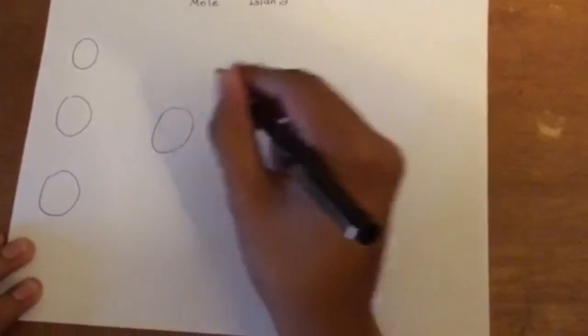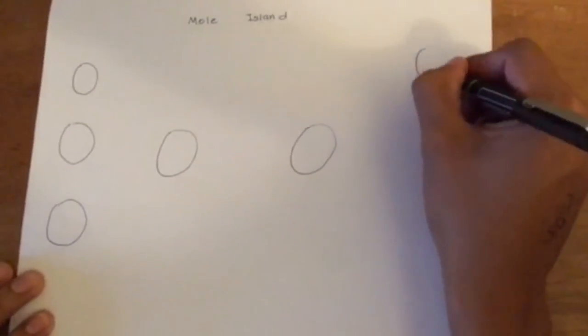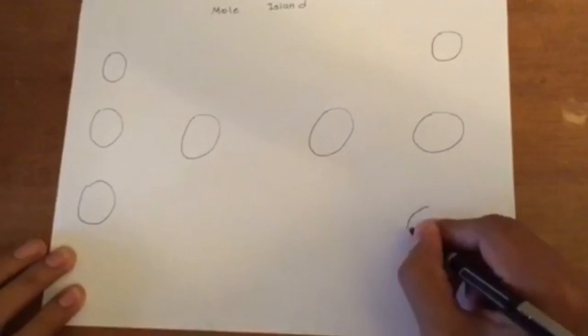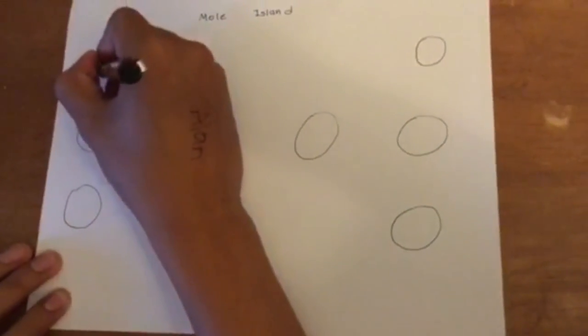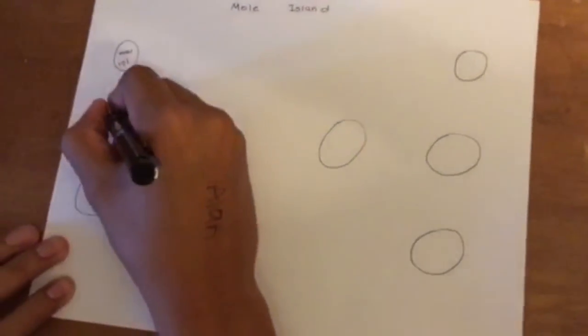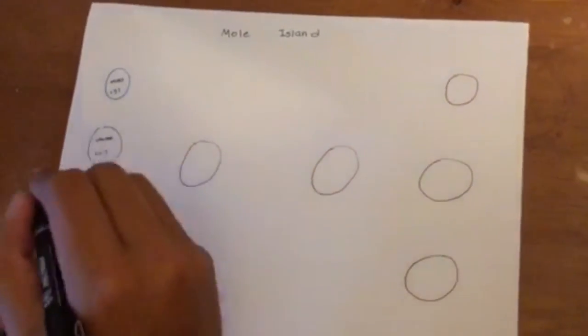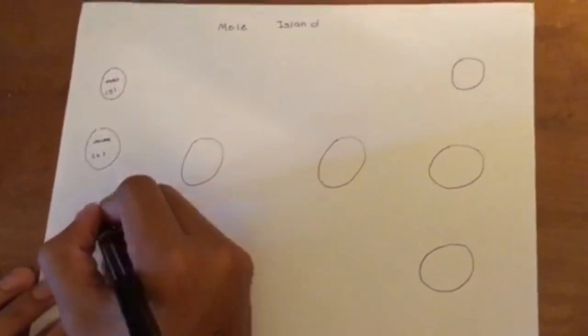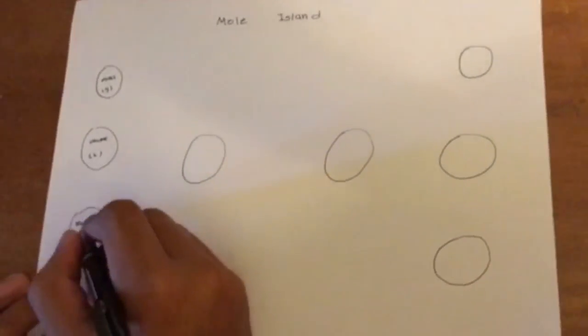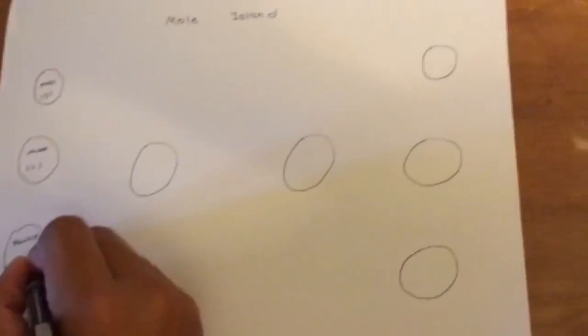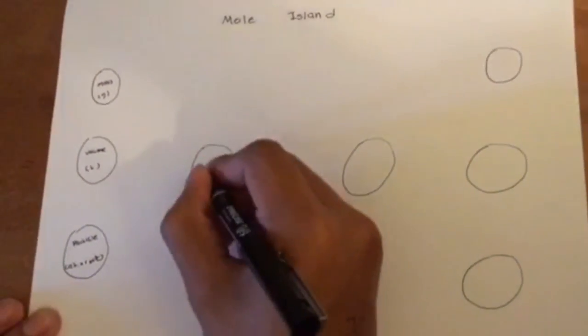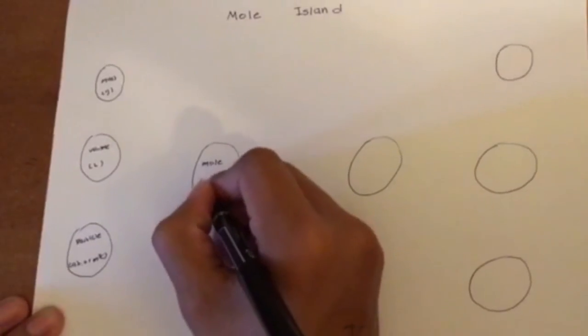Okay, now I'm going to teach you how to do the mole island, which is going to be your favorite thing in stoichiometry because it's going to help you so much. It's literally the best. Okay, so on top left you can see it's mass, which is in grams. In the middle it's volume, which is in liters. Bottom left, which is particles, which is in atoms. In the middle it's going to be your moles.